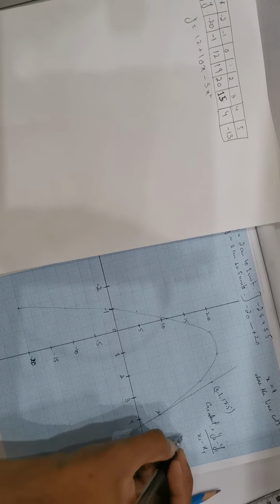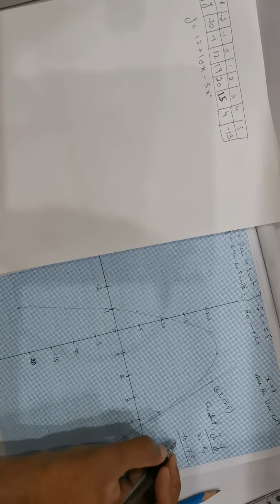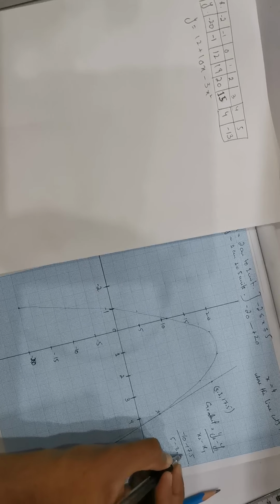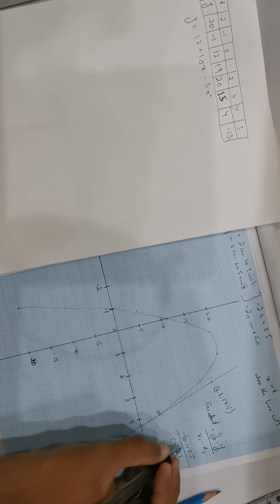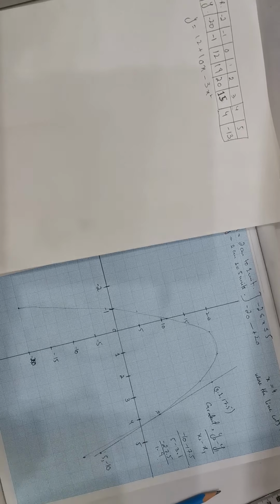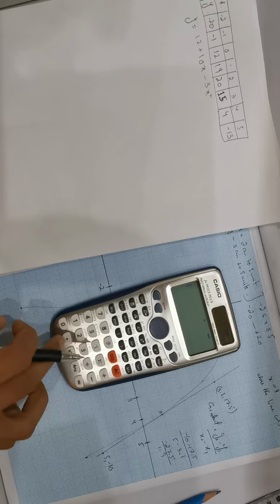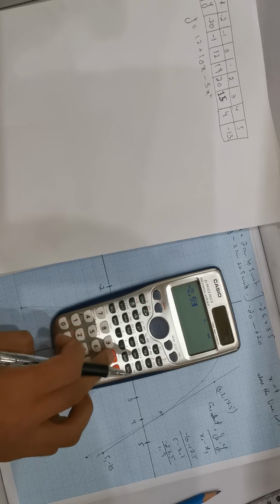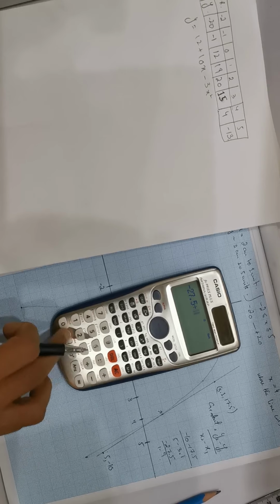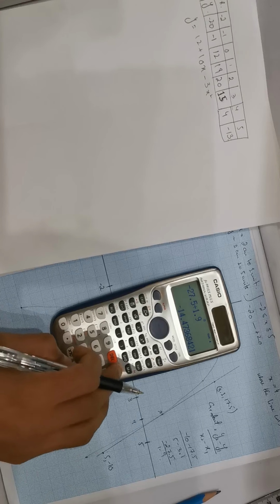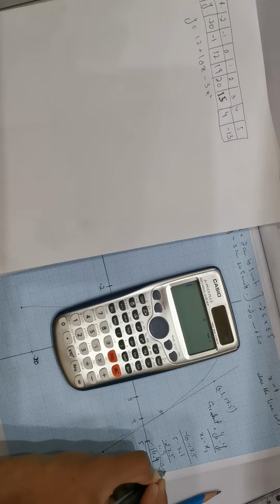So what I am going to do is minus 10 minus 17.5 over 5 minus 3.1, and the answer to this is minus 27.5 over 1.9. After this I am going to use my calculator. Minus 27.5 divided by 1.9. So the answer to this is minus 14.4. This is my gradient.